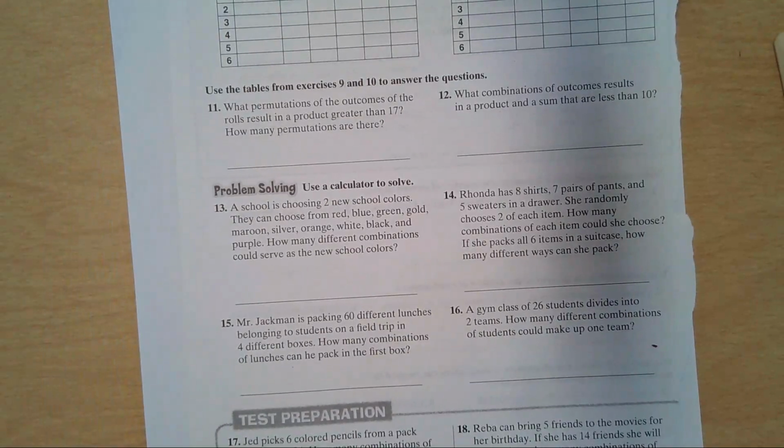Great. 13. Use a calculator to solve. Sounds good. A school is choosing 2 new school colors. They can choose from red, blue, green, gold, maroon, silver, orange, white, black, and purple. A lot of choices. How many different combinations can serve as the new school colors?